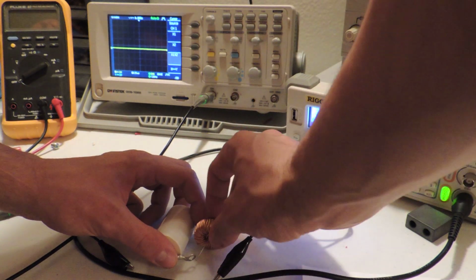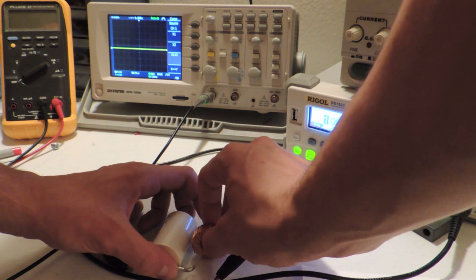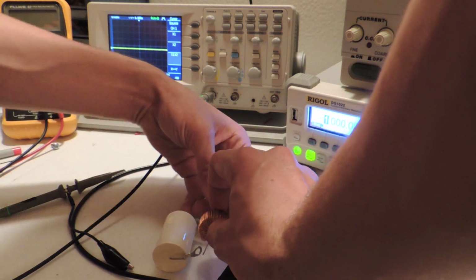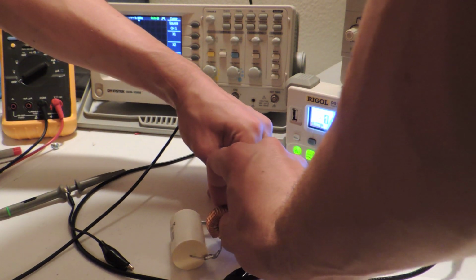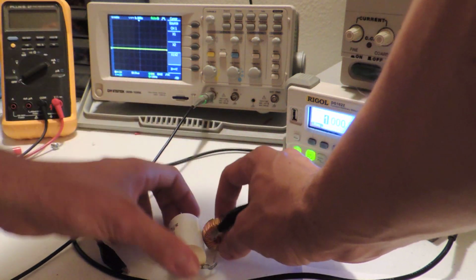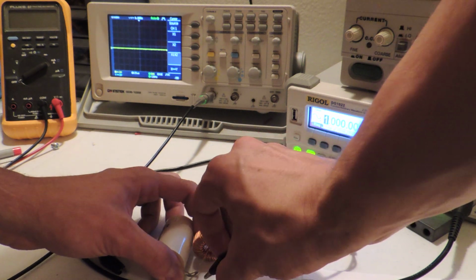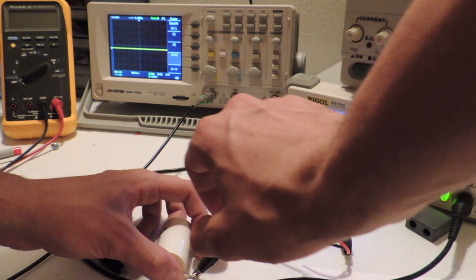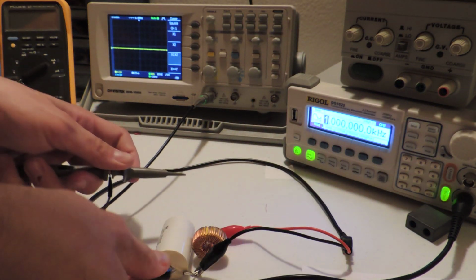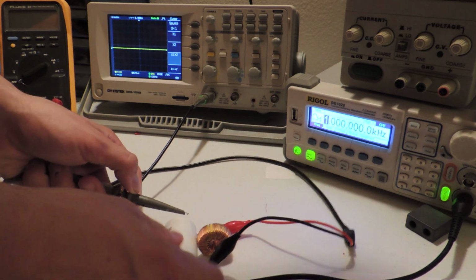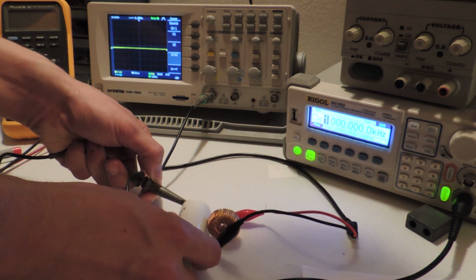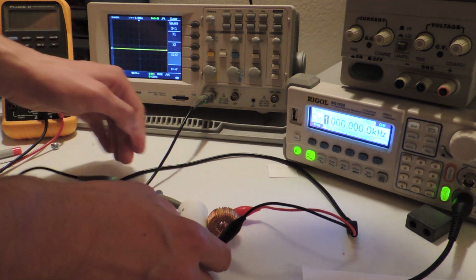It's a good idea to try and get the two components as close together as possible. That way you eliminate any parasitics that might exist from the test leads or connecting leads between the two components. And then we will also connect the scope across this as well. There we go.